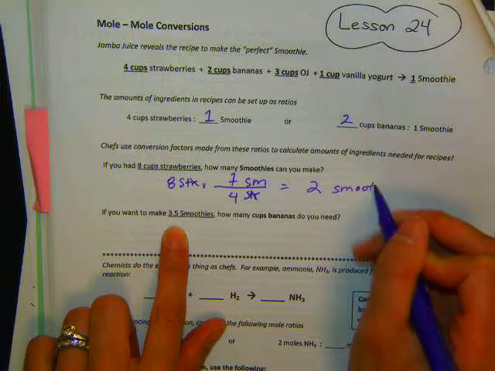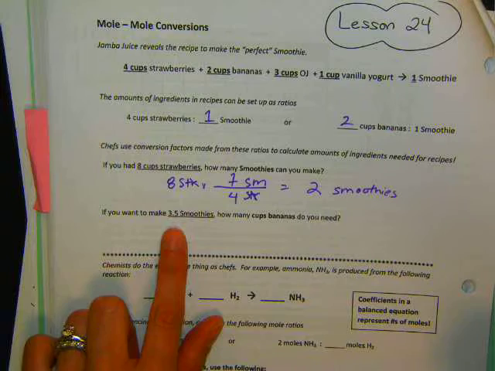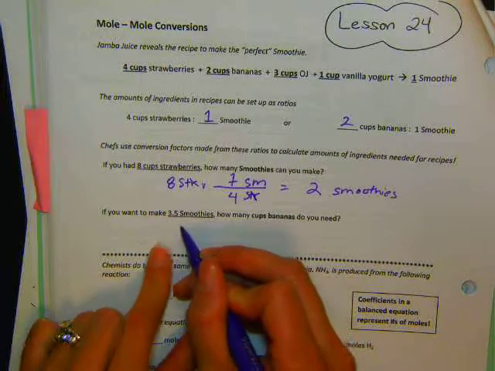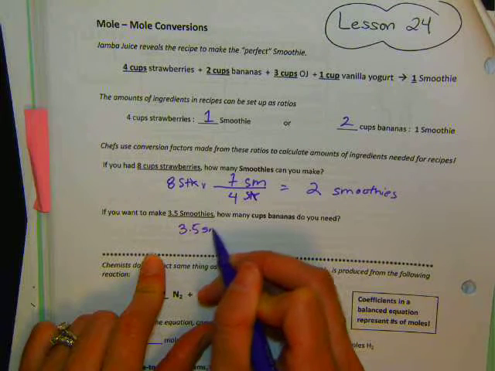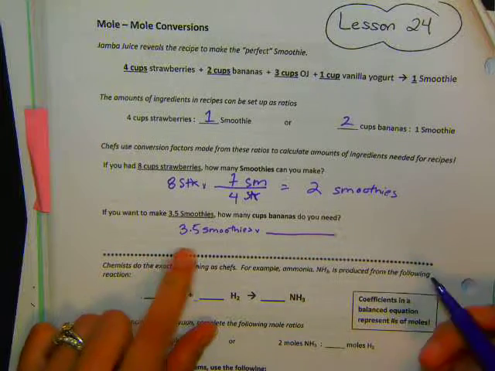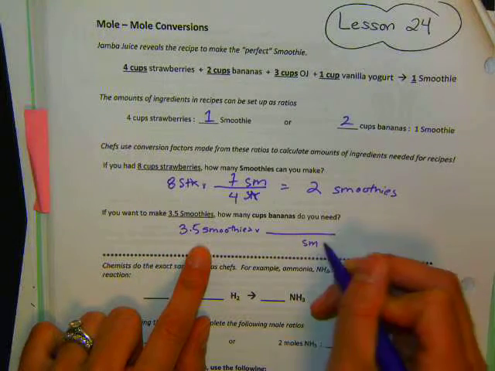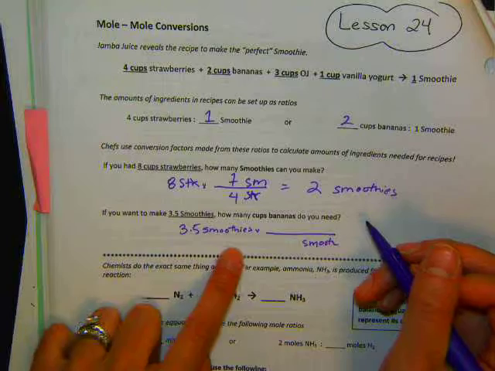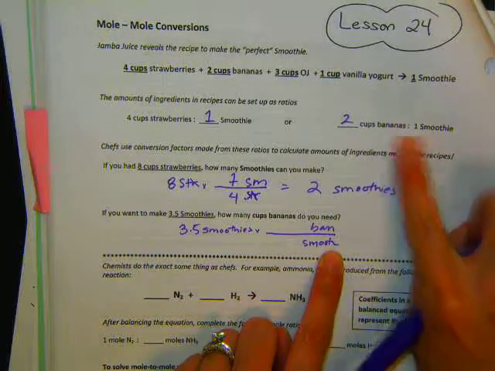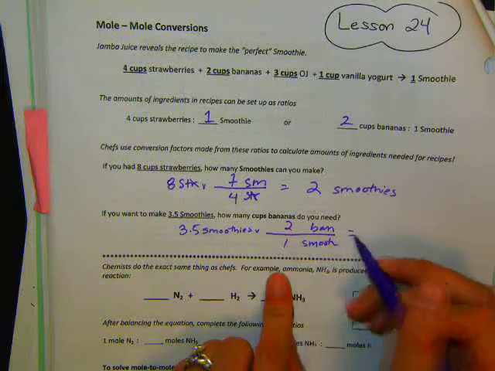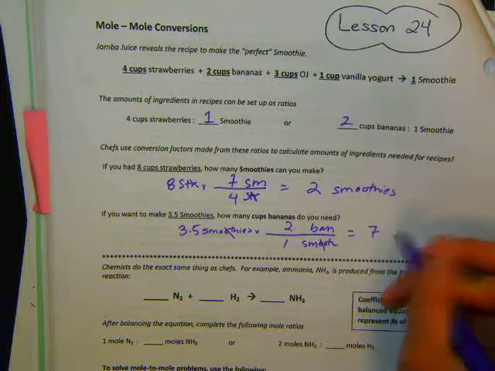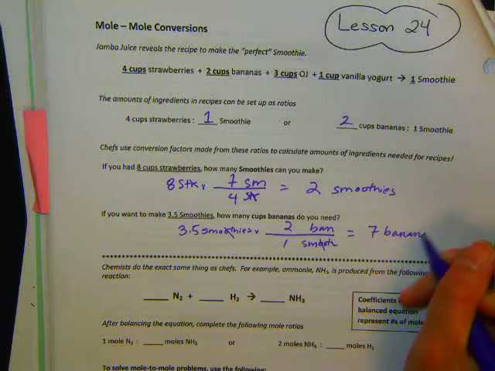Now, that one you could do in your head, but sometimes the numbers get icky, like 3.5, and you're like, oh, how do I do that? Start with what you're given. So 3.5 smoothies. I want to cancel out smoothies. I don't want them. So bottom, thank you. I'm just going to write SMs, or smooth. And I want to go to bananas. And what's my ratio? 2 to 1. So 2 bananas, 1 smoothie. So 3.5 times 2 is 7. I cancel out my smoothies. I've got 7 bananas. Simple enough, right?